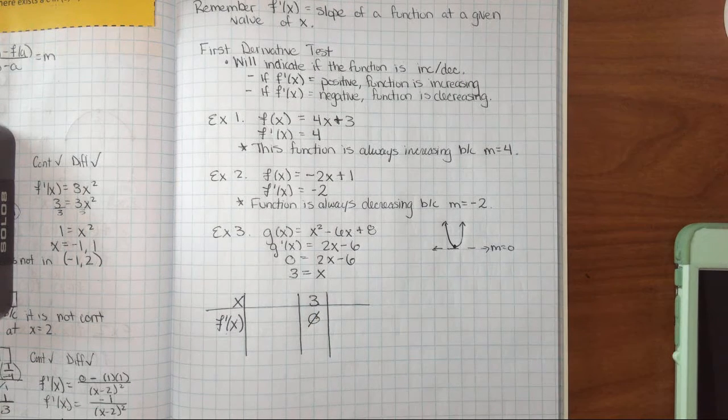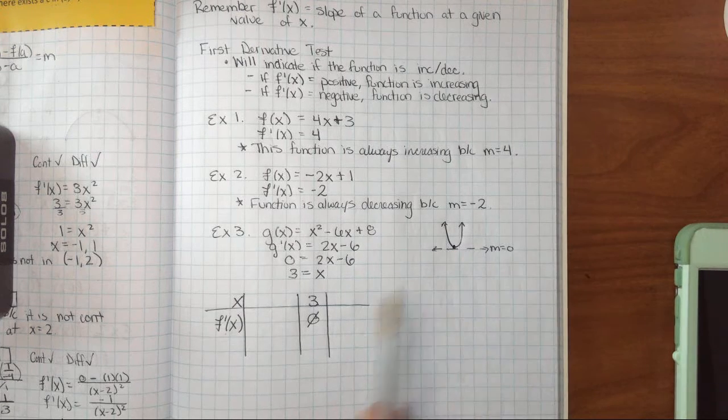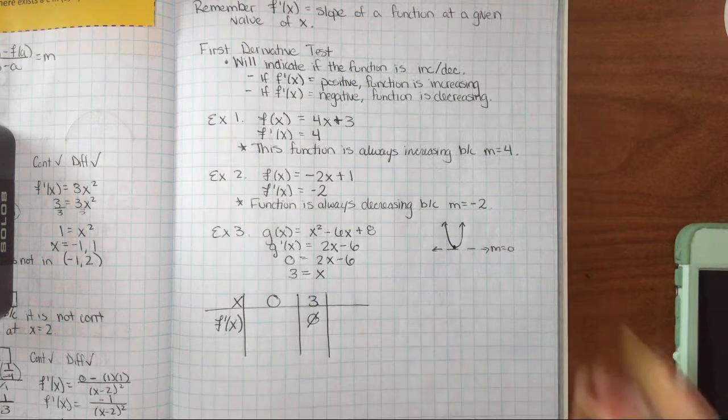Now, we already know because we know some stuff about parabolas, but let's choose a value that's less than 3. What value is less than 3 that's super nice? 2, 1. 0 is my favorite value to plug in. Why? Because anything multiplied by 0 is 0.